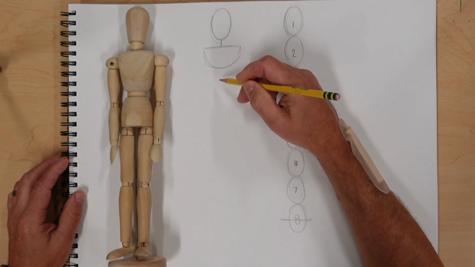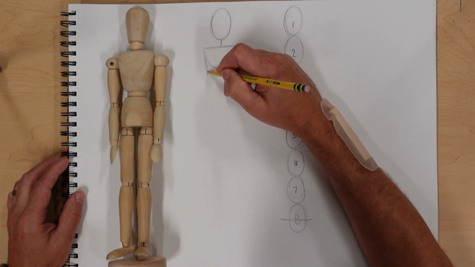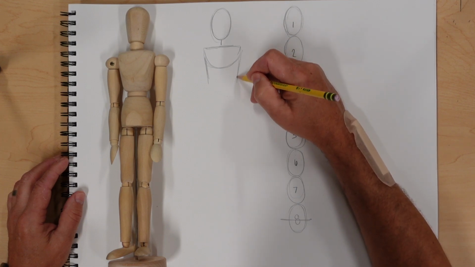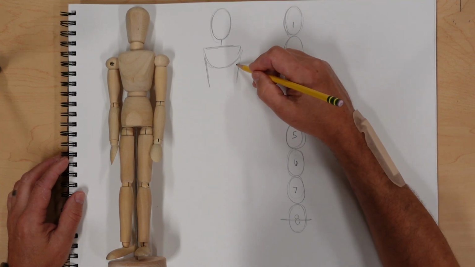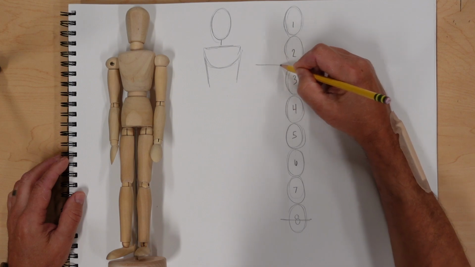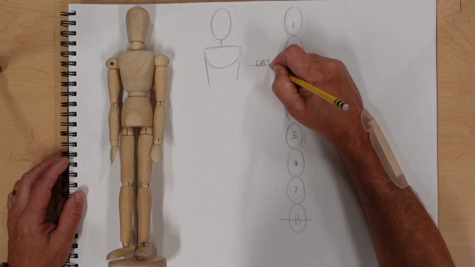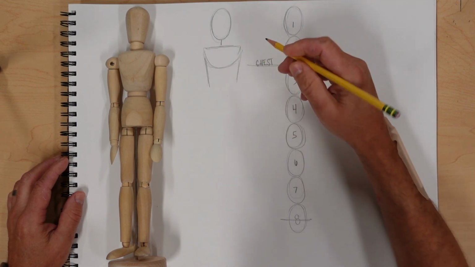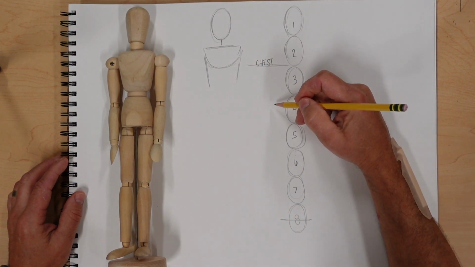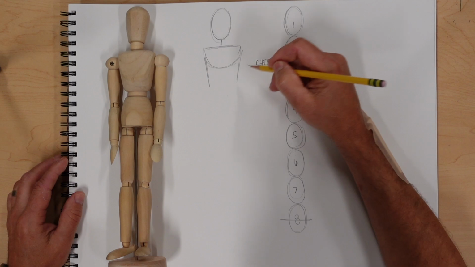And this is a rough copy. This is not nearly a finished copy, so you'd refine this as you go. Now I'm going to work on creating the rest of the torso. And there's the chest line. I marked that off. You don't have to, but for the sake of this demo, I am, just to help you understand the proportions.